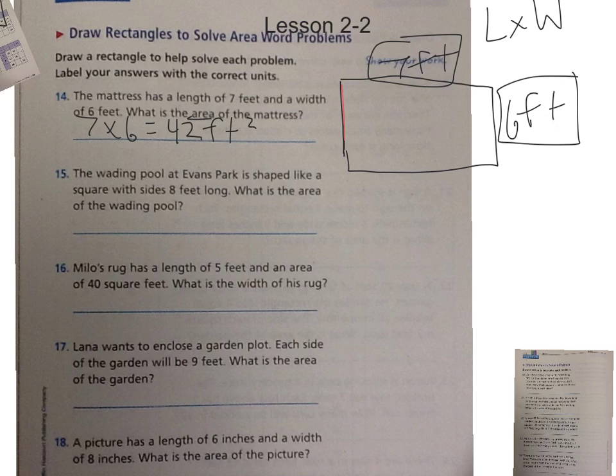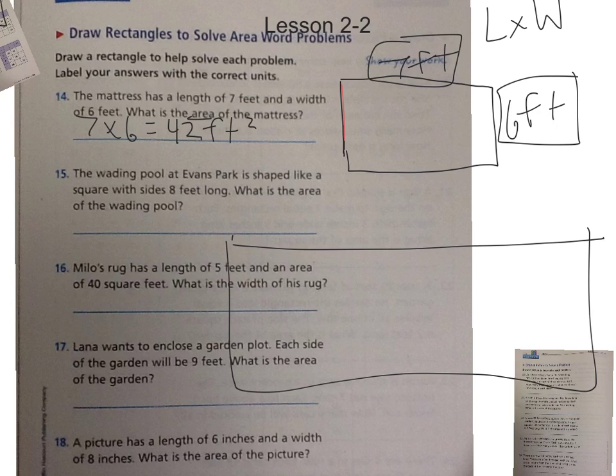When you're talking area, you always have it in a square. The unit has to be squared. Okay, because it's not just 42 feet. 42 feet is like a long line. Okay? 42 feet squared means 42 squares inside of the box. So remember to put that 2 next to the feet.